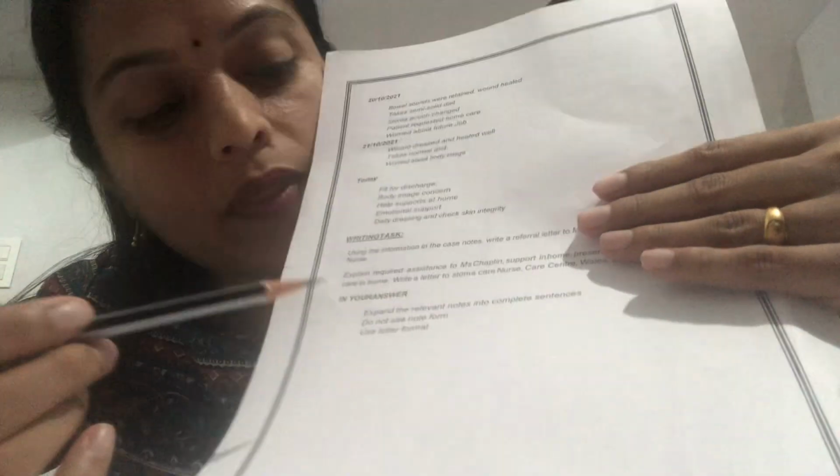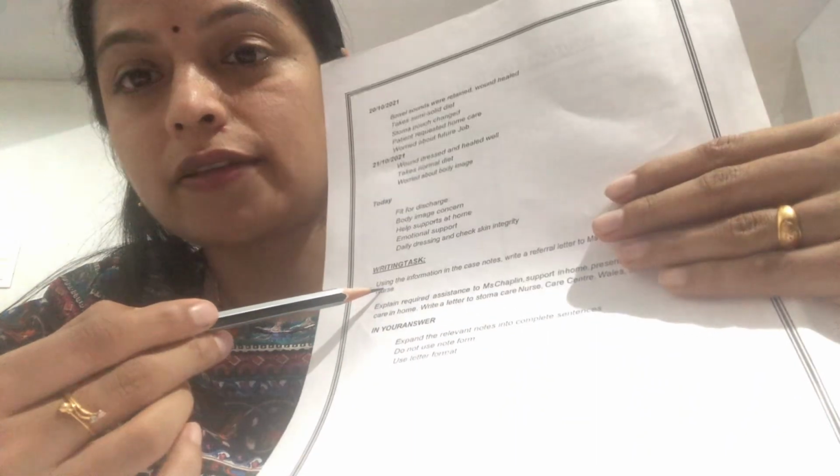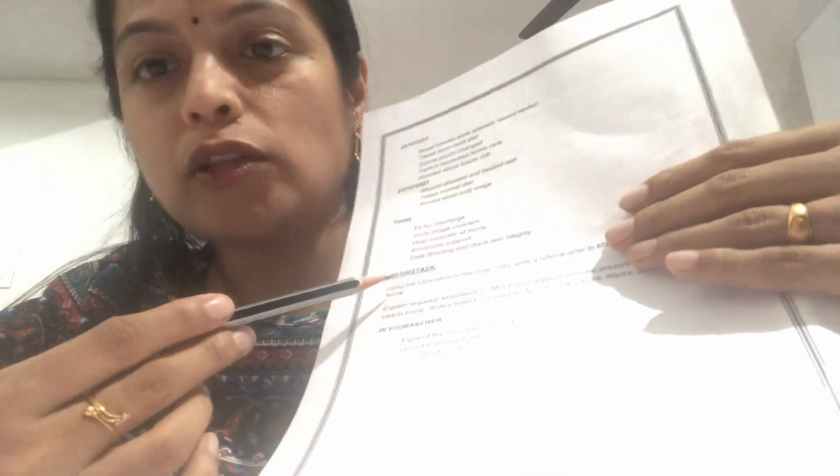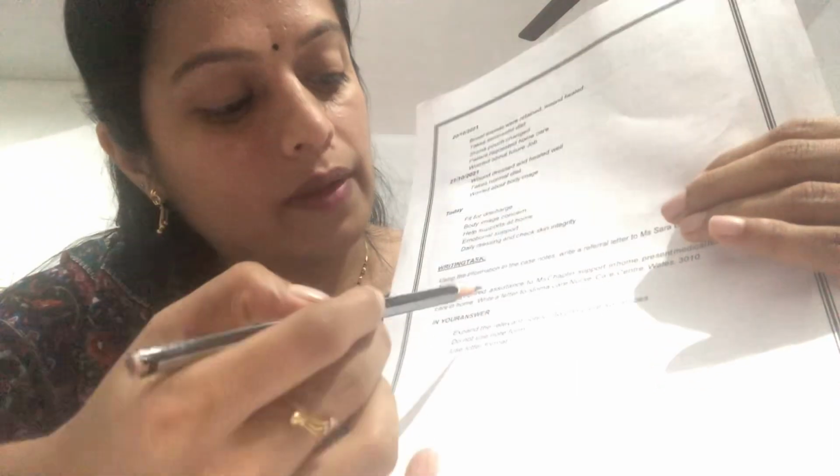After that comes the address, that means the reader's address, to whom we are writing about that patient. In our case note, at the end we have the writing task, and in it they mention to whom we need to write. So how do you write the address?